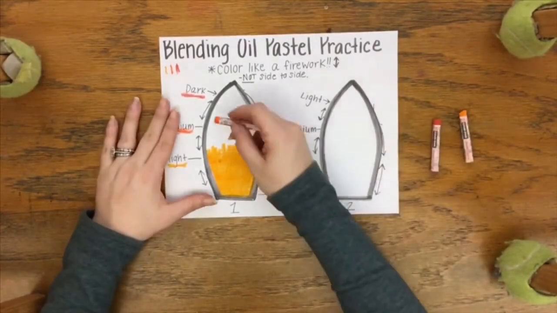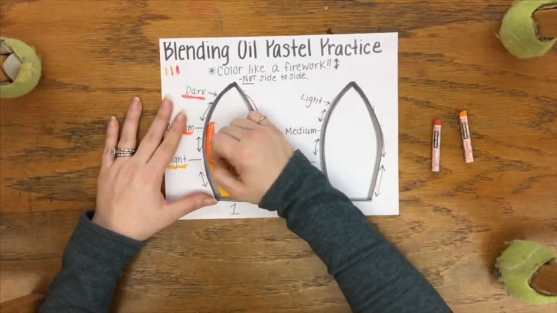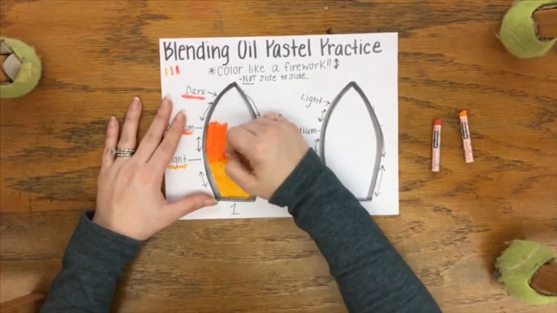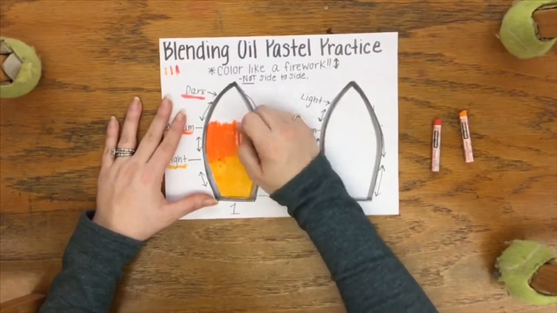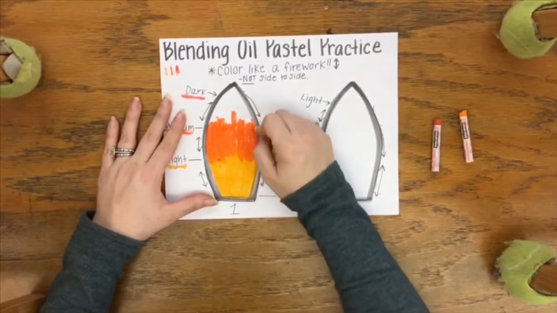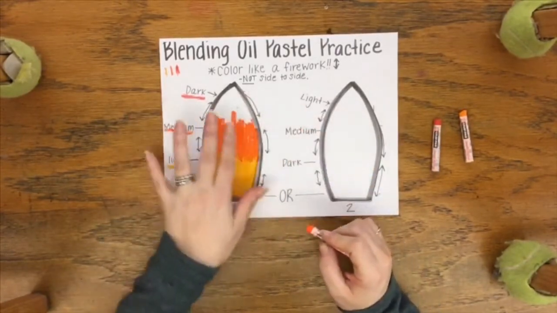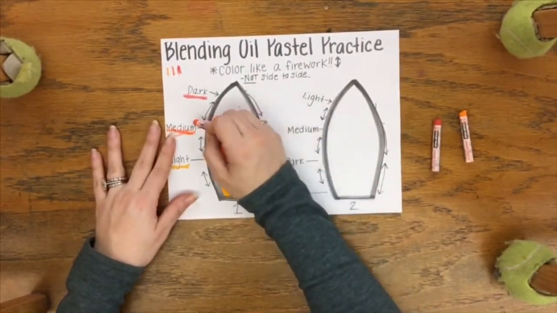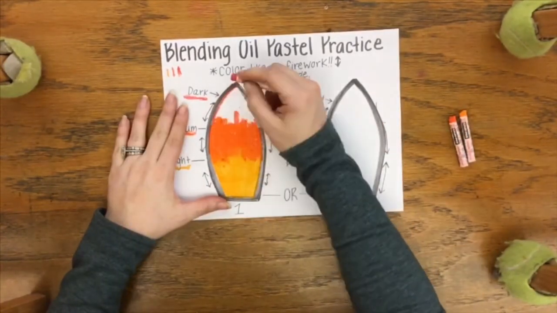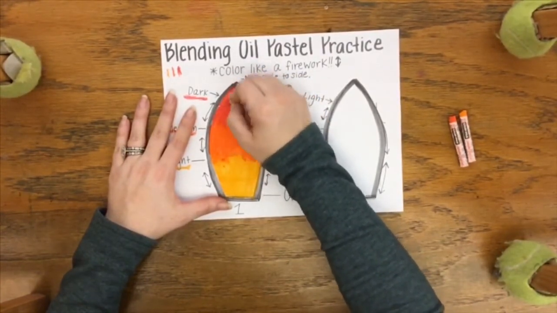Then I'm going to start with my medium. I'm going to do the same thing. I'm going to go up to that medium line, and I can overlap my colors because we will be blending them. And again, nice and solid. You don't want any white spots. End in an uneven line, just like grass grows. Do not make a side-to-side line. Then I'm going to go in with my dark, same thing, and I'm going to overlap into my medium.